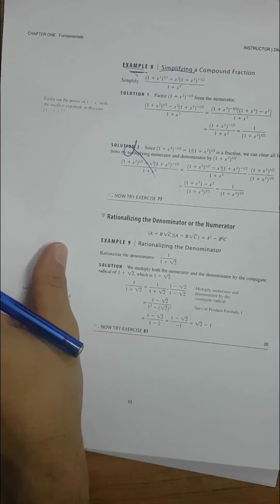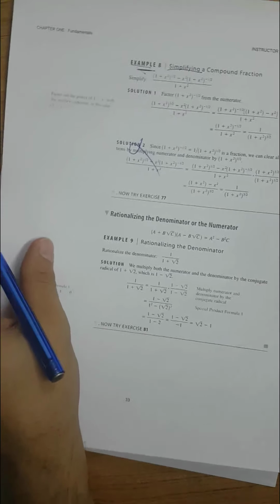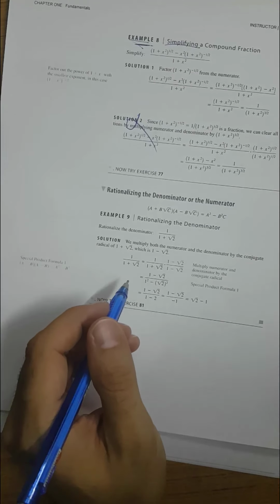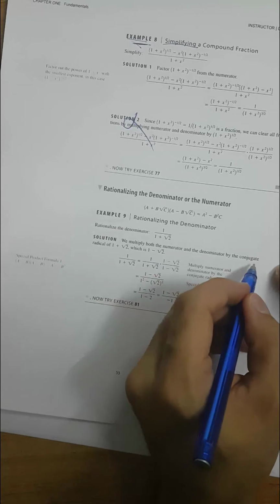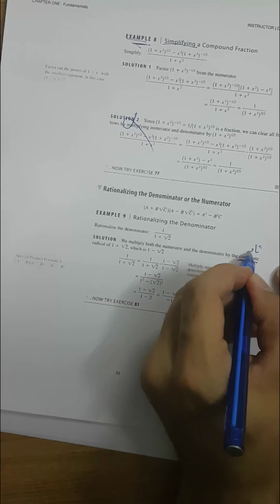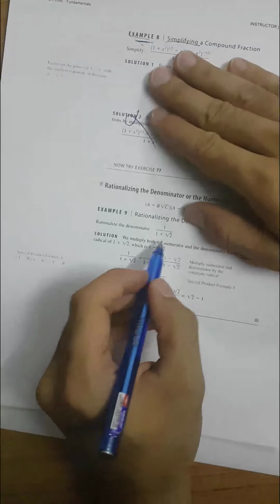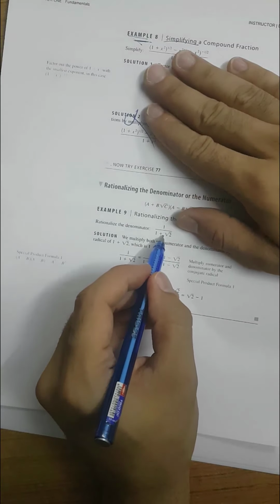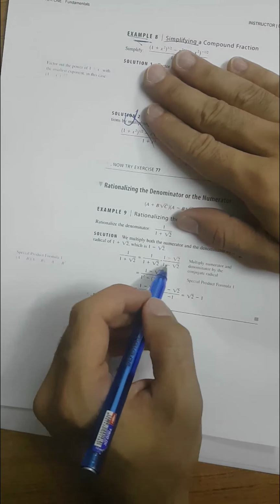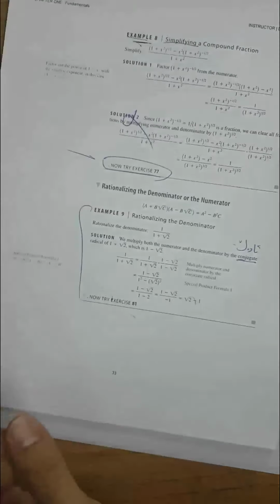And this one is just rationalizing the denominator, and you can just multiply by the conjugate. So if you have something like that, just multiply by the conjugate and you will get a rational denominator. I think this is not so important, but try to solve 77. Okay, so there we finished.